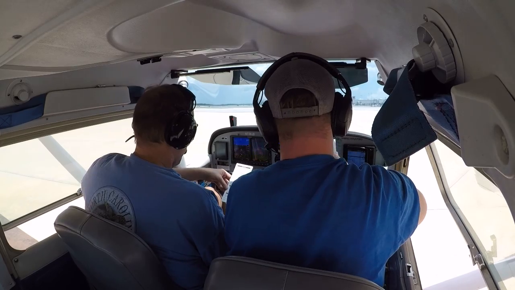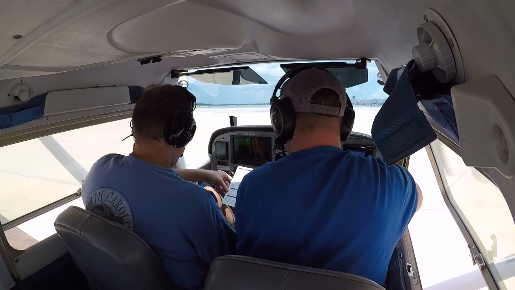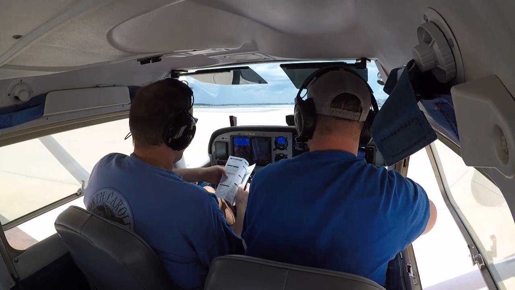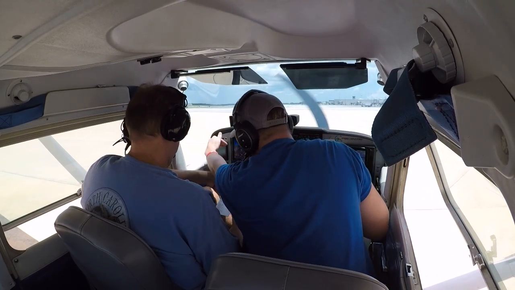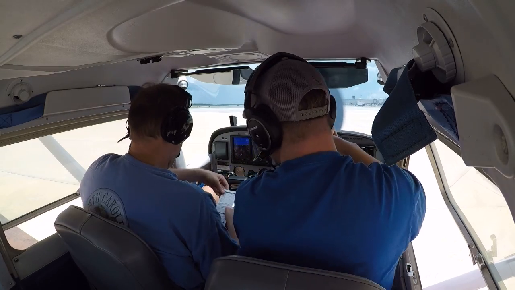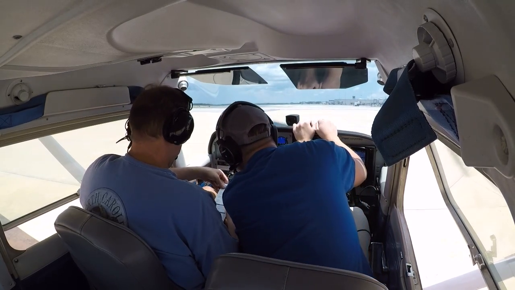But you can go ahead and run that run-up. It's so hard even for me to see all your engine indications, but that's where you're going to see them all.